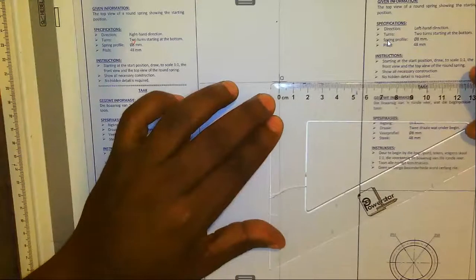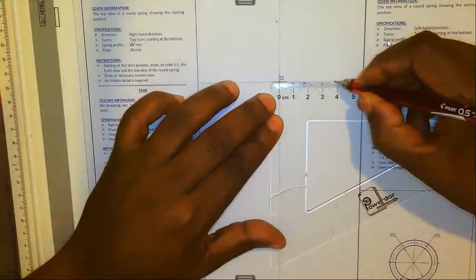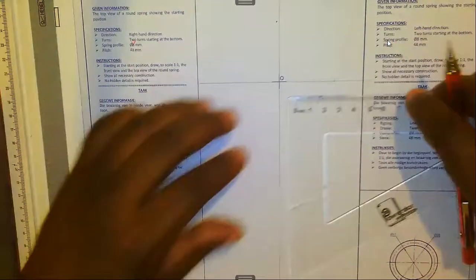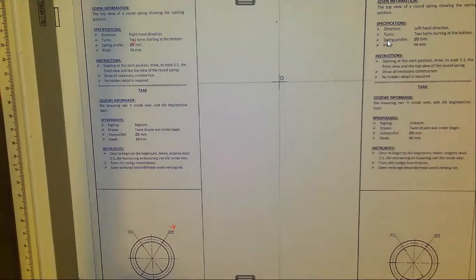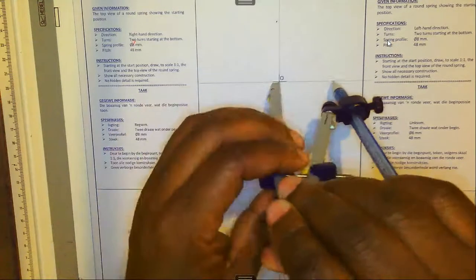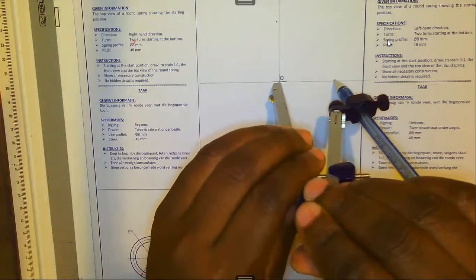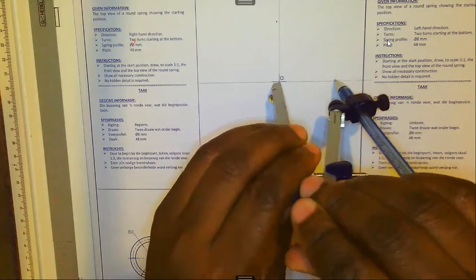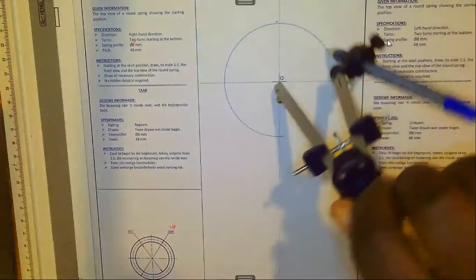There you go, measure 38. This is what we refer to as the nominal diameter or the maximum diameter or the outside diameter. Draw a circle.